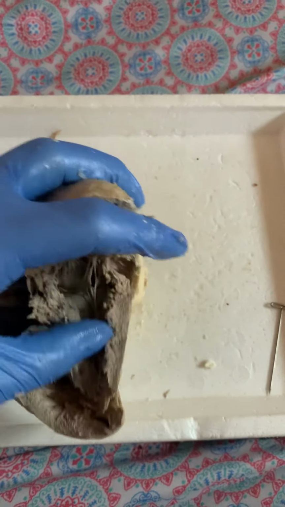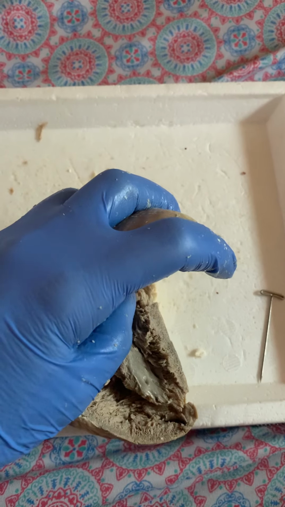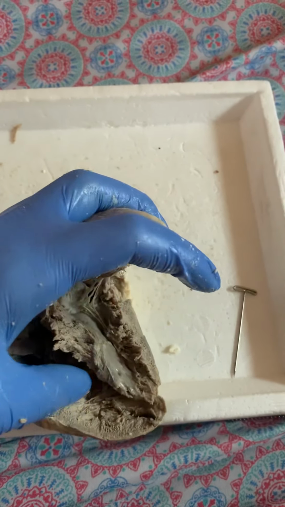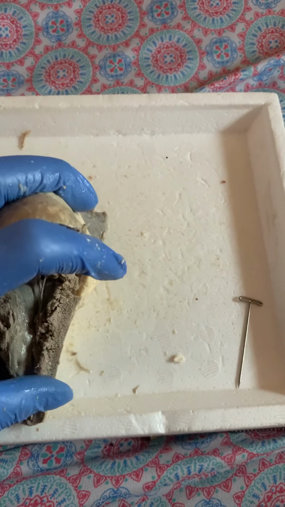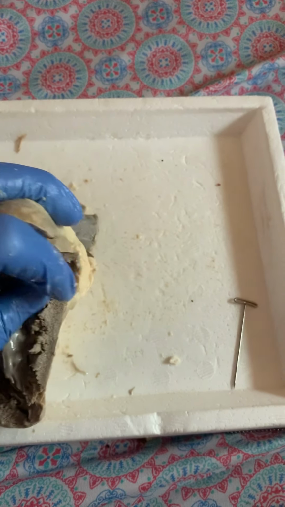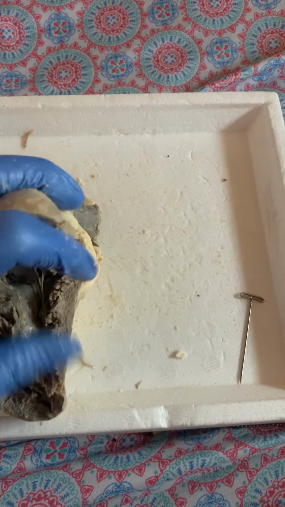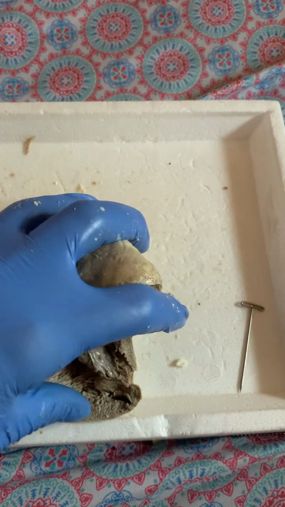And the trabeculae carneae are the irregular muscular columns of the right and left ventricle. You can see that this is the left ventricle because the muscle wall is much thicker than the right ventricle muscle wall.